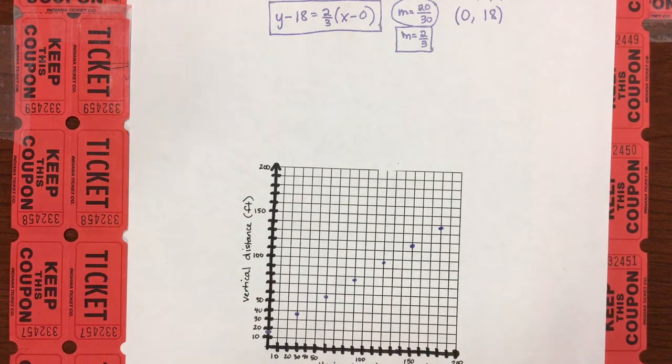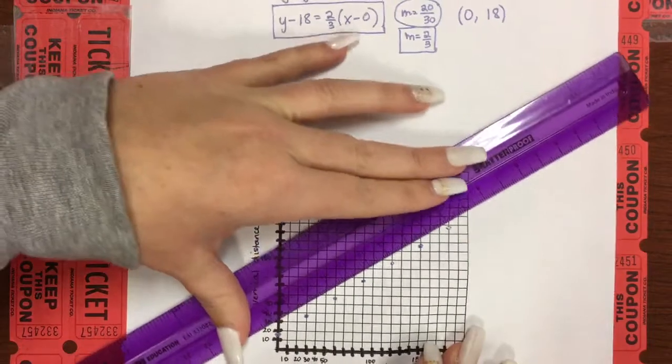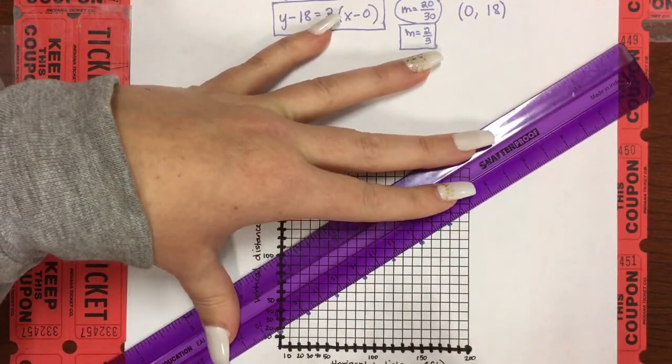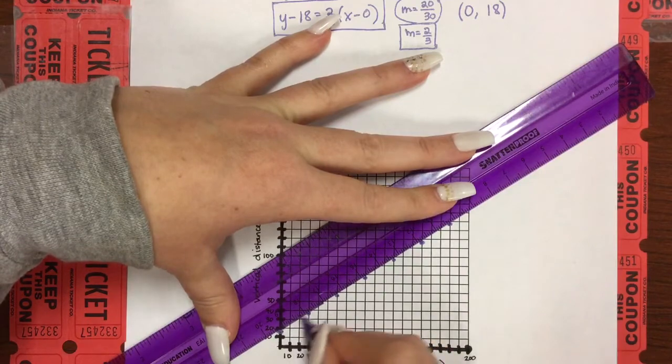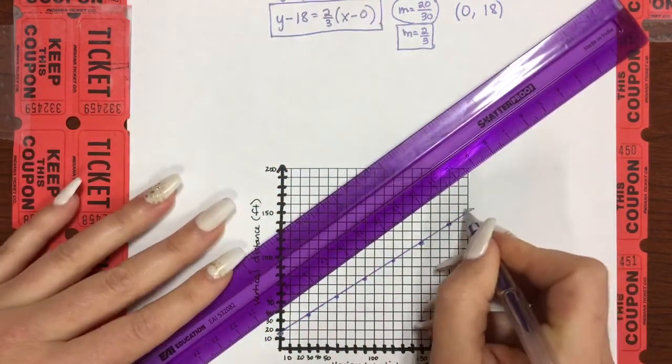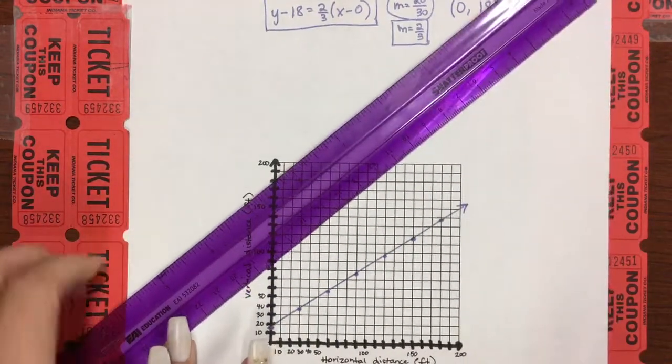Okay. Now if I go ahead and connect all these points, I would have something like this. Okay, now what does the problem ask us? That's a graph of our line.